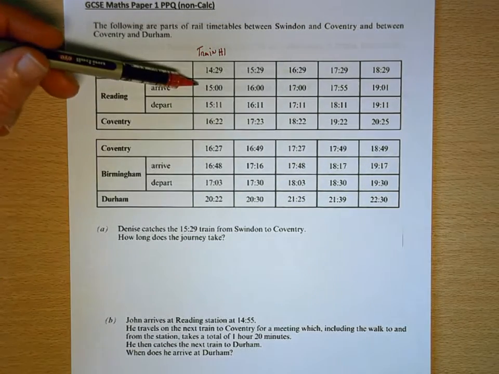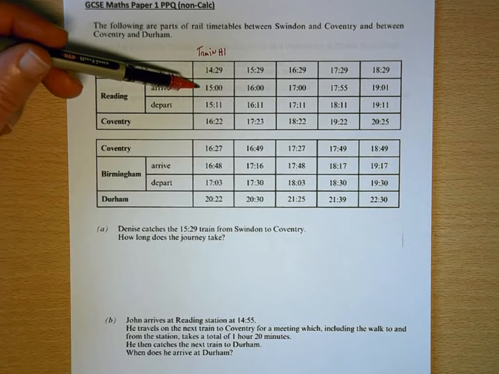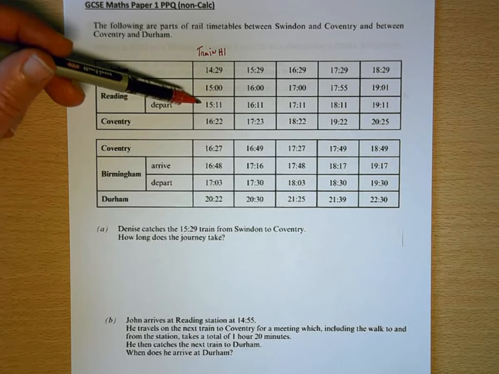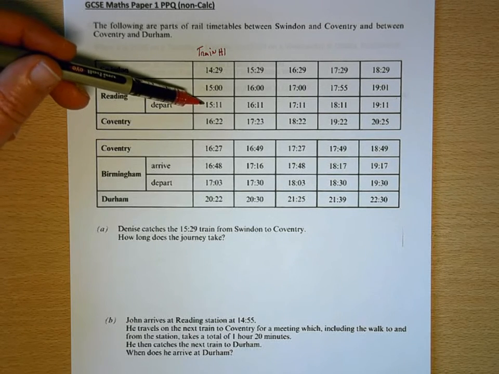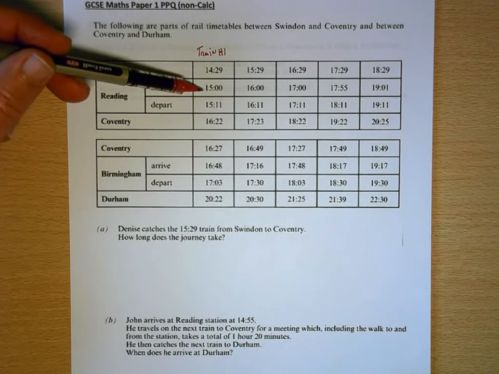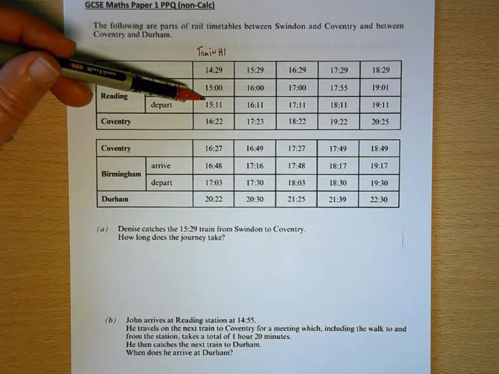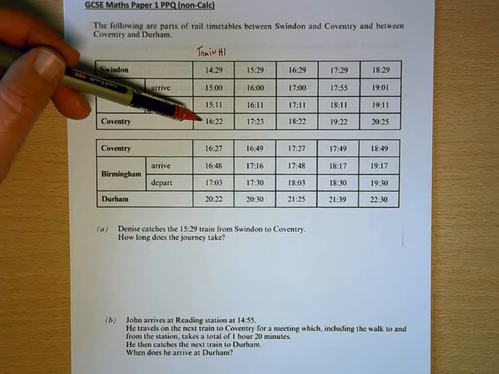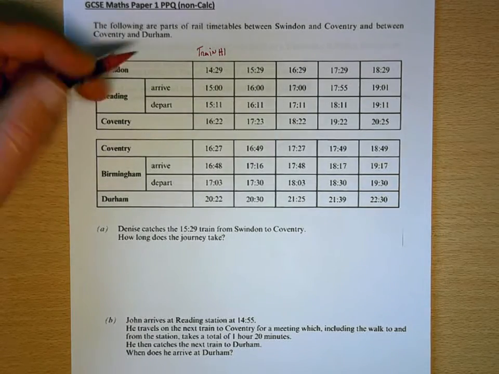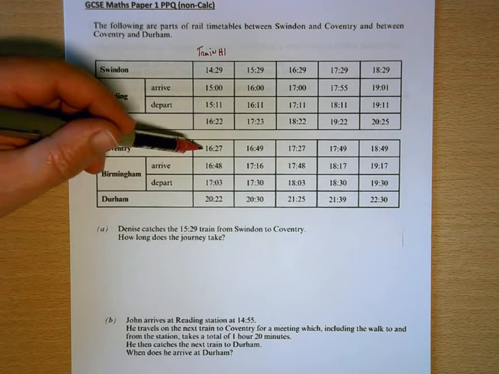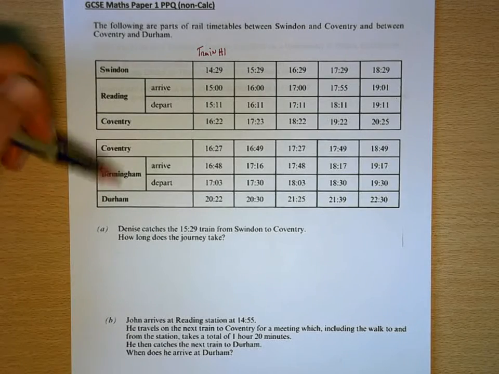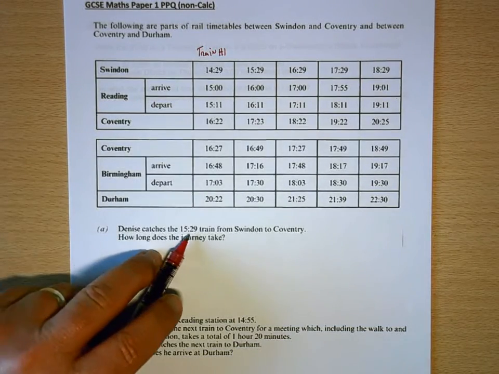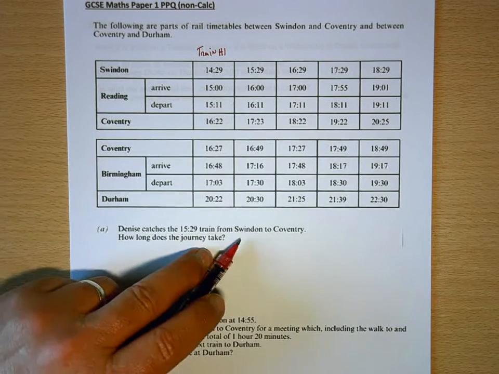It stops in Reading at 3 o'clock and then starts moving again for Coventry at 15:11. So it's waiting there for passengers to get on and get off for 11 minutes before moving on and getting to Coventry at 16:22. And then a different train is going to go from Coventry through Birmingham and on to Durham.